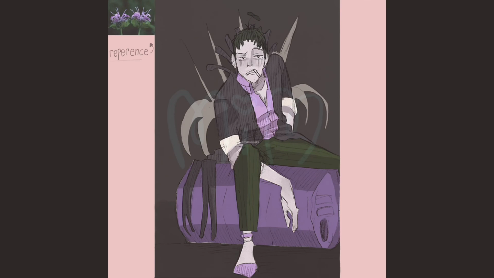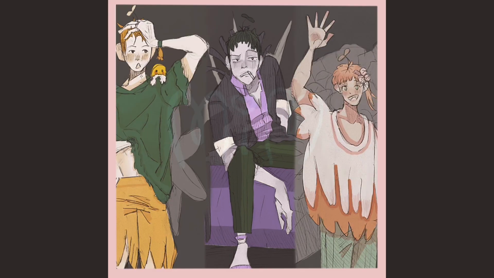And here we have drawing number 3, Bergamot. And I put all 3 into the same picture, so you could see what they look like all together.